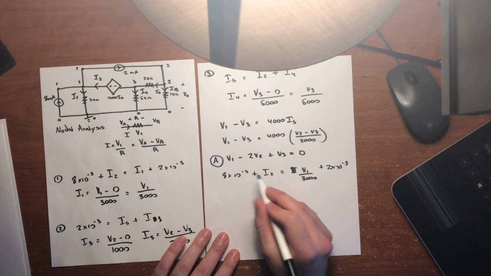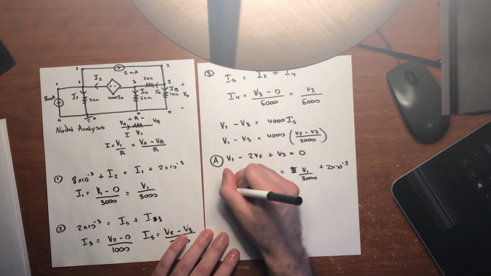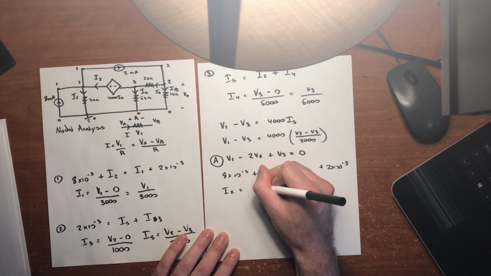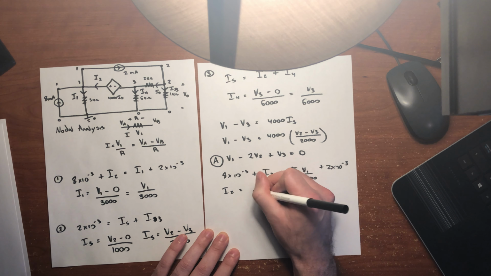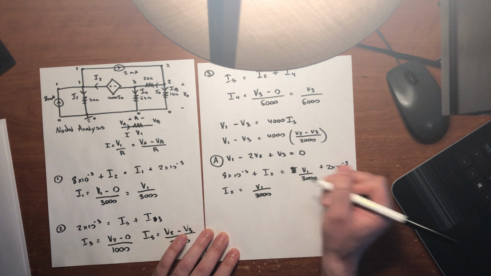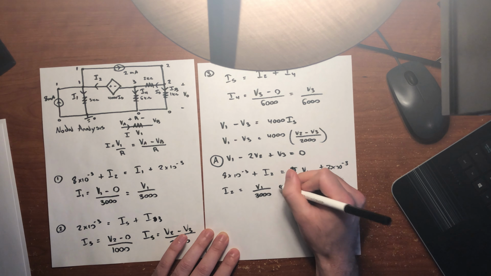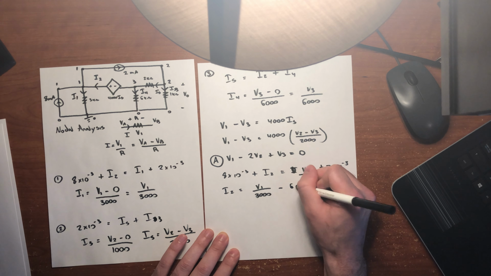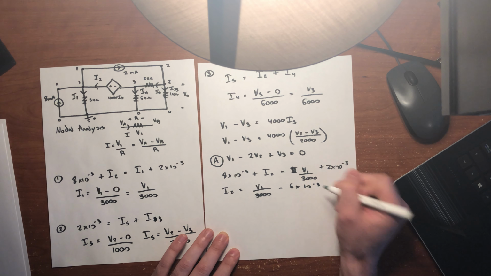Now let's simplify this a little more. We'll say that I2 is equal to V1 divided by 3000 minus 6 times 10 to the negative 3.